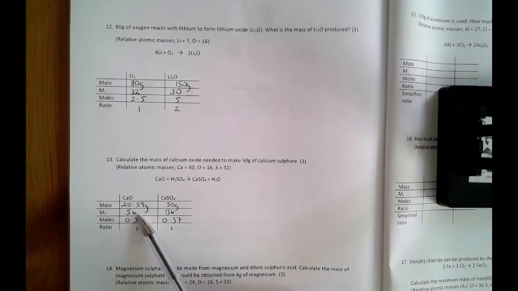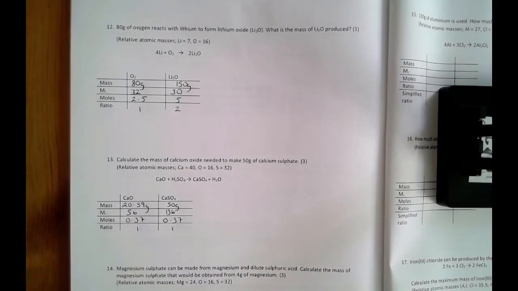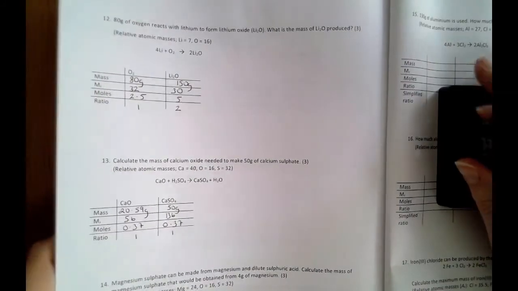Formula mass of calcium oxide should be 56, so 40 from the calcium, 16 from the oxygen. You multiply these 2 and you get the mass of calcium oxide.